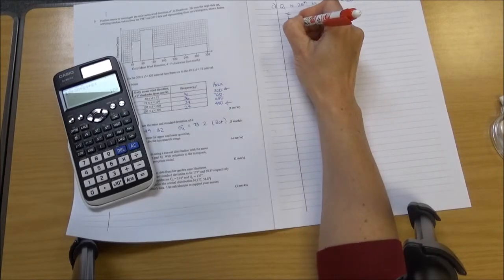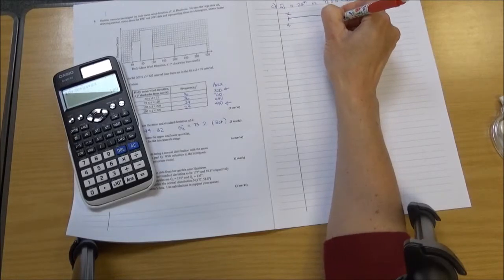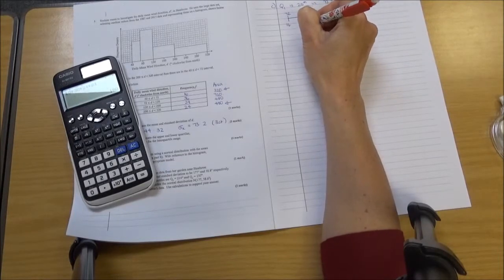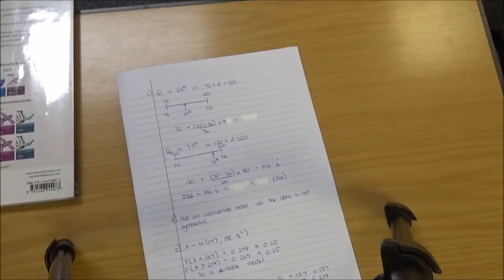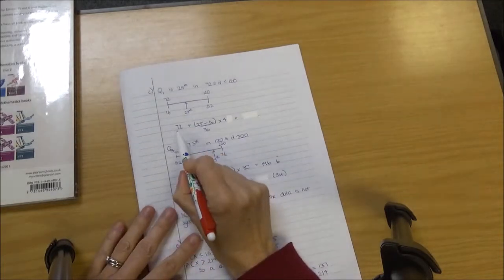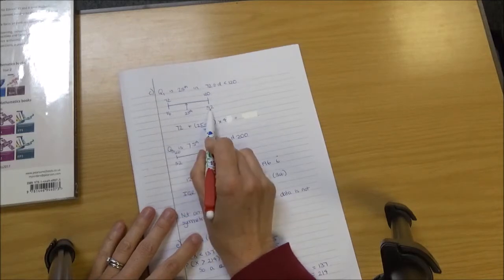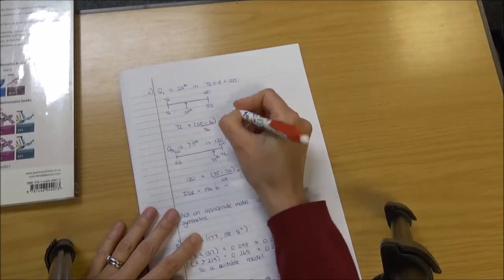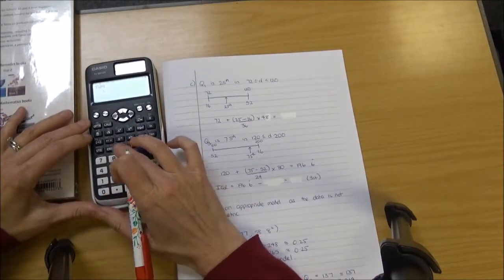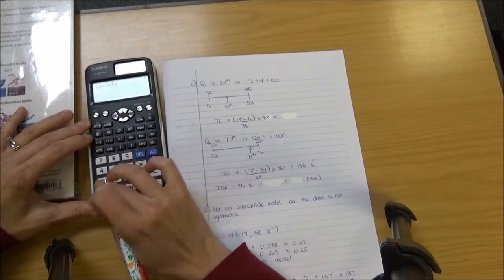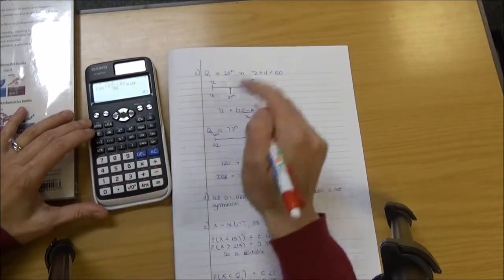There are 16 results before that, and by the time we finish we've got up to 52, so 25th is somewhere in the middle. So we need to work out 72 plus 25 minus 16 over this gap of 36 multiplied by this gap, which is 48, and we get an answer of 84.